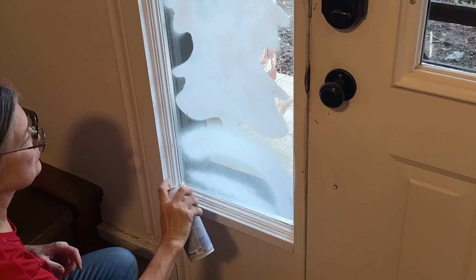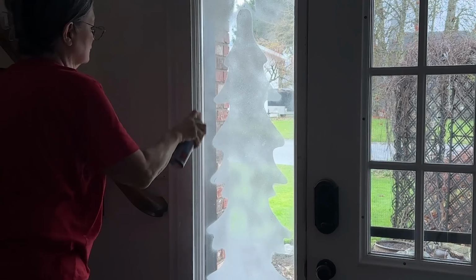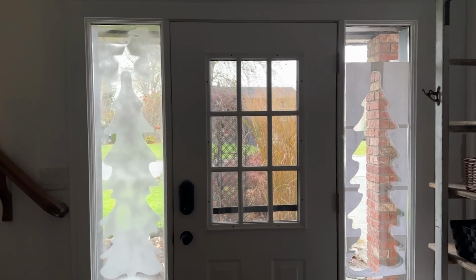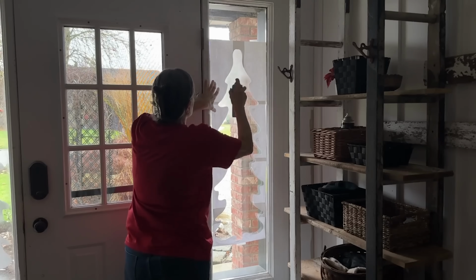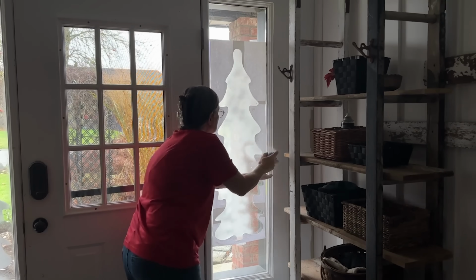I'm now spraying a curved snowdrift shape along the bottom of the tree. After a little more spraying around the tree to give the bare spots a frosty effect, I'm following the same steps to the other window as well. However, this time a star will already be on the tree.